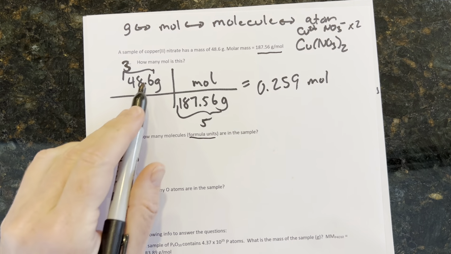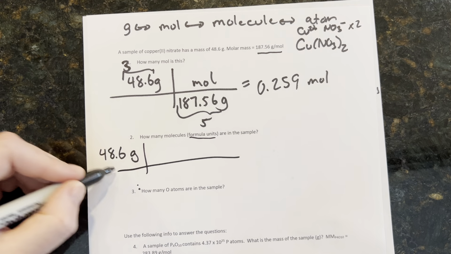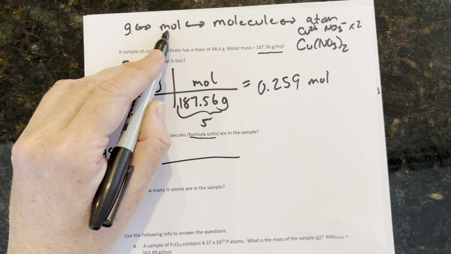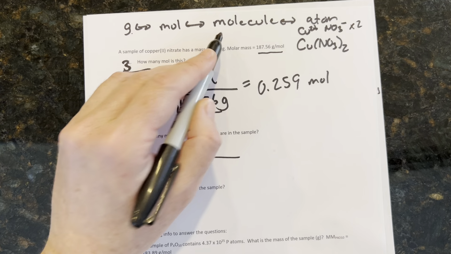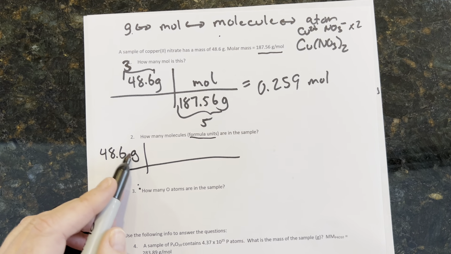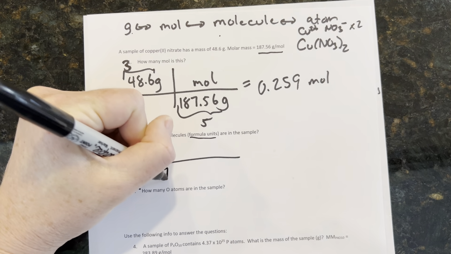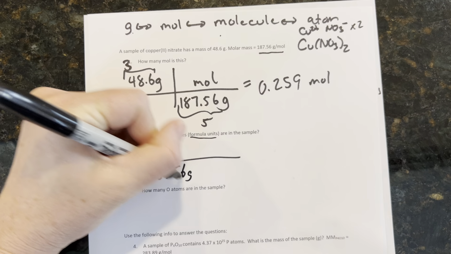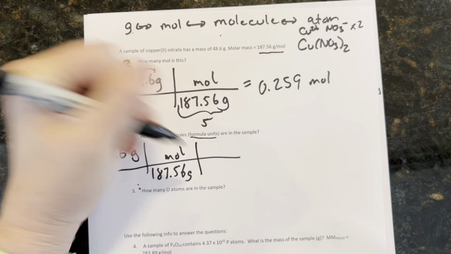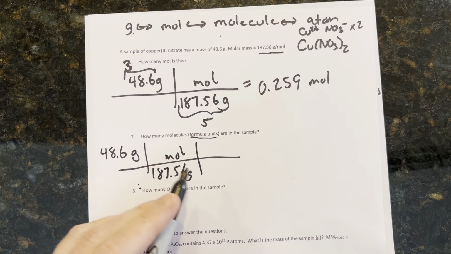All right, so we got 48.6 grams, but this time we got to go from grams to mole and then from mole to molecule. So let's do it. So 48.6 grams, we know there's 187.56 grams in a mole. That brought us to mole count. Now we got to go from mole to molecule.